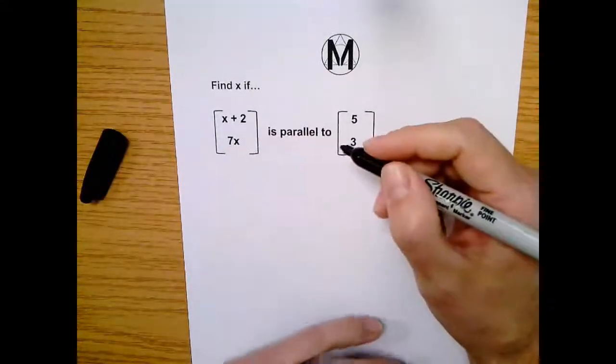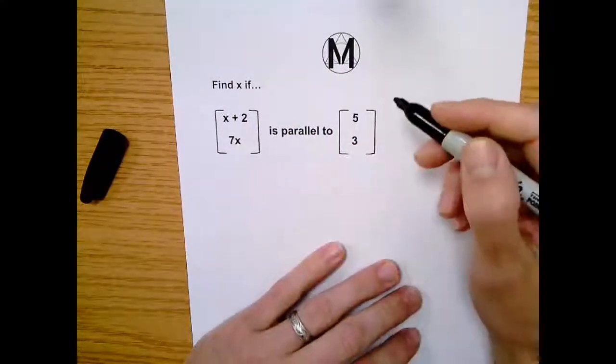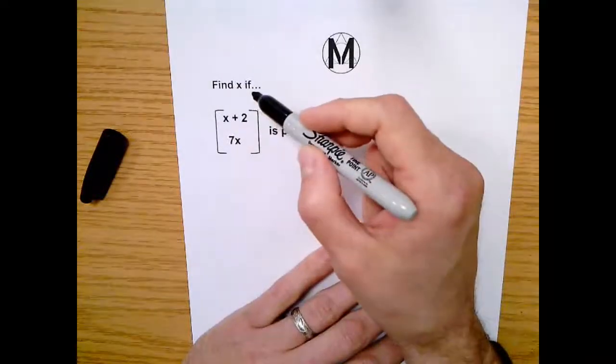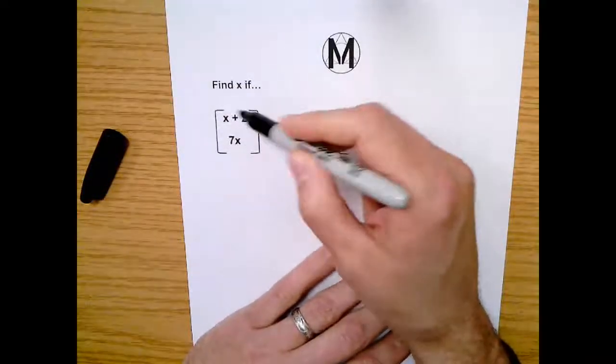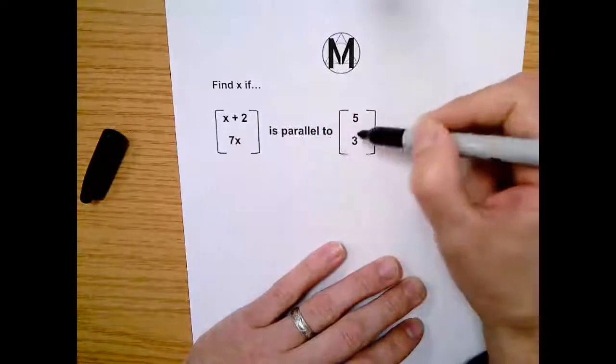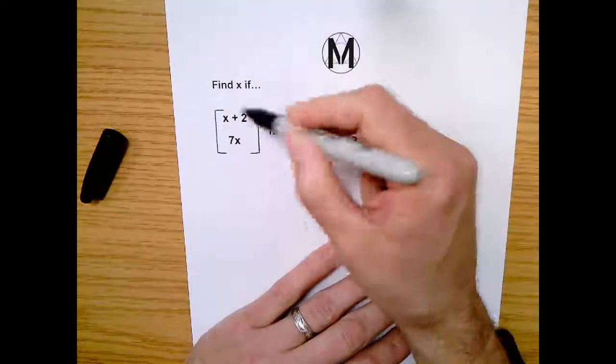All right, let's do some Mathity-Math. So the question tells us, it says, I want you to find x if this vector is parallel to this vector. And these are column vectors.